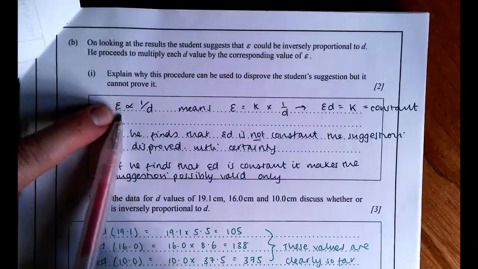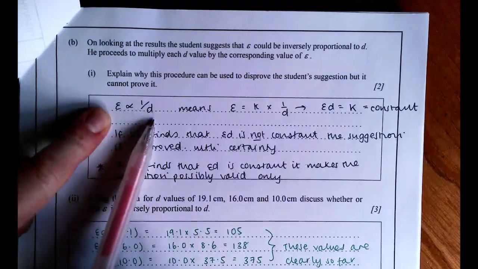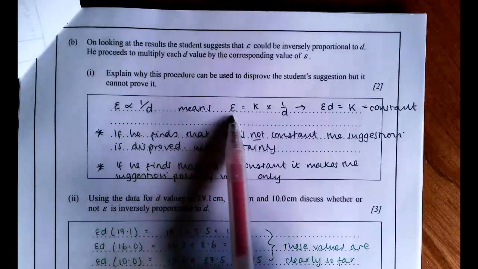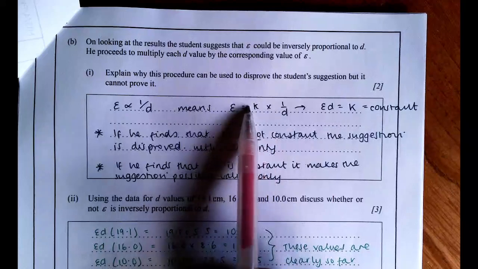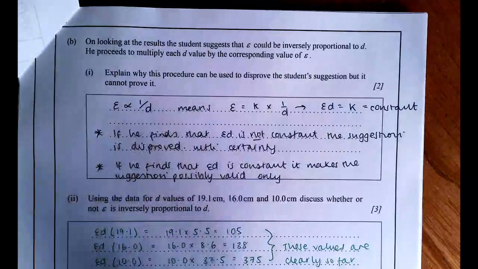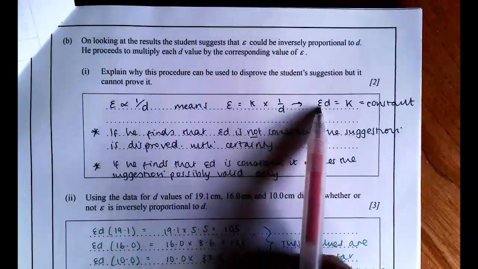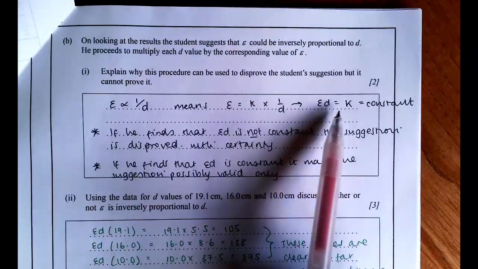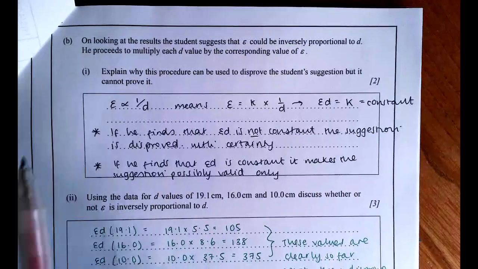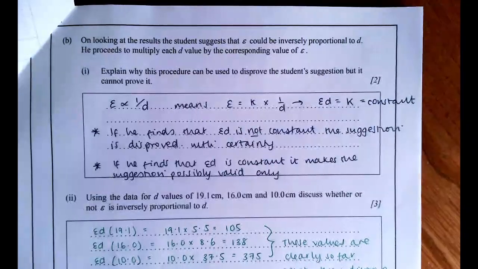Okay, the EMF is inversely proportional, so proportional to 1 over the distance. Okay, that's the same as writing the EMF is equal to some fixed constant multiplied by 1 over D. Okay, those are equivalent with proportionalities. If I multiply both sides of this equation by D, I get EMF multiplied by distance must be K, which we know is going to be a constant value. Okay, so that's why he's proceeding to multiply each D value by the EMF.